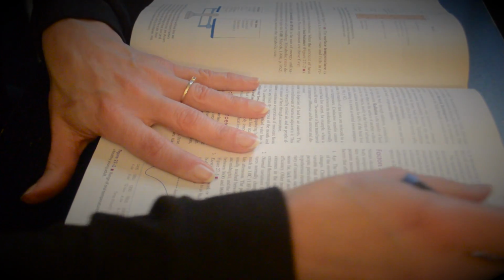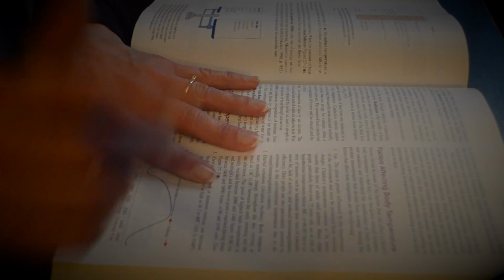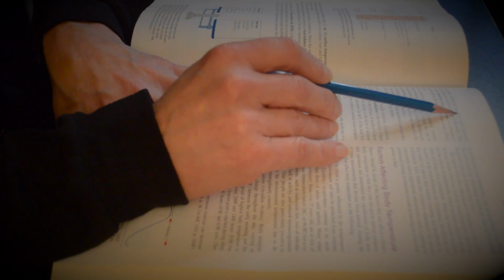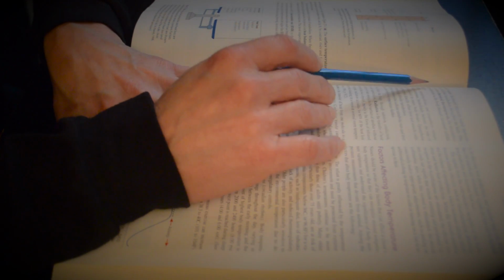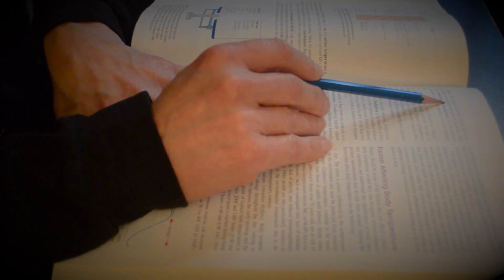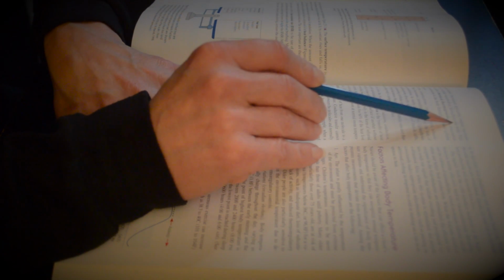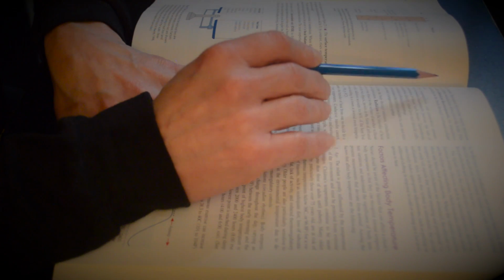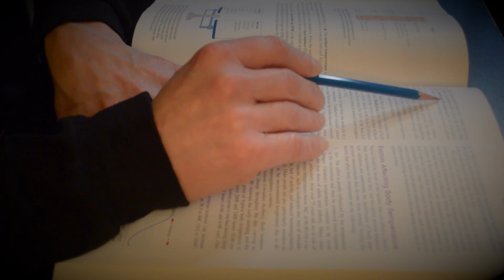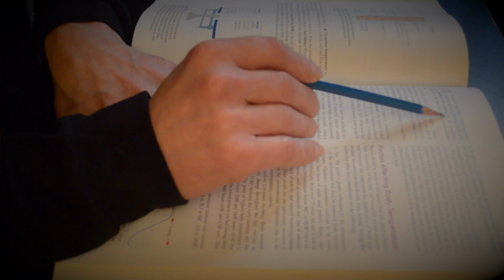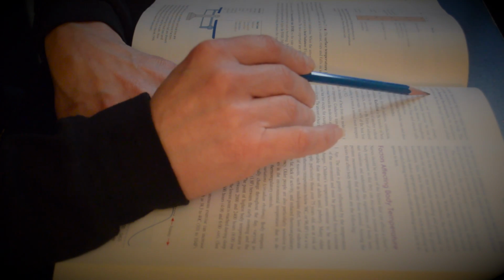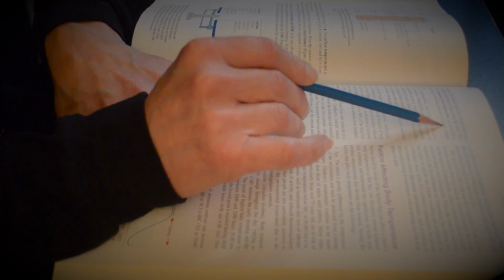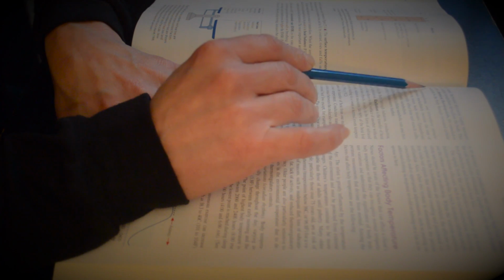Number 3, thyroxine output. Increased thyroxine output increases the rate of cellular metabolism throughout the body. This effect is called chemical thermogenesis, the stimulation of heat production in the body through increased cellular metabolism.